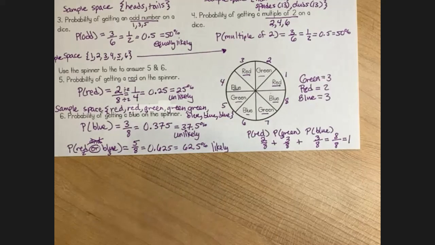All right, so that happens to be our lesson today on simple probability. And as you can probably imagine, we're going to be getting into compound probability and further into more than one event occurring. Until next time.